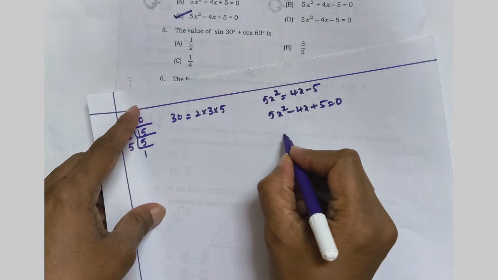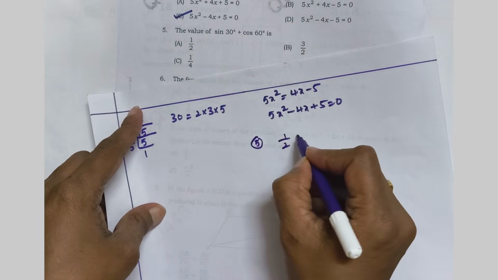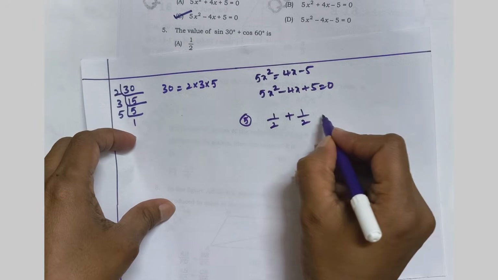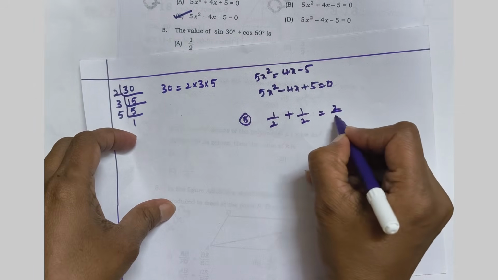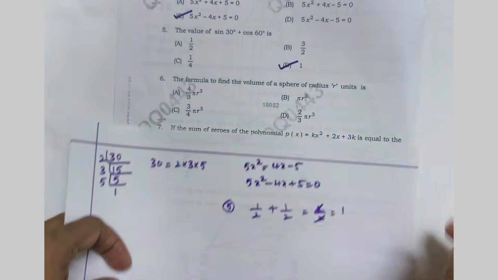The value of sin 30 plus cos 60. Fifth question. Sin 30 means 1 by 2, plus cos 60 means 1 by 2. So what is 1 by 2 plus 1 by 2? It is 2 by 2. Cancel. What is the answer? 1. Option D is correct.